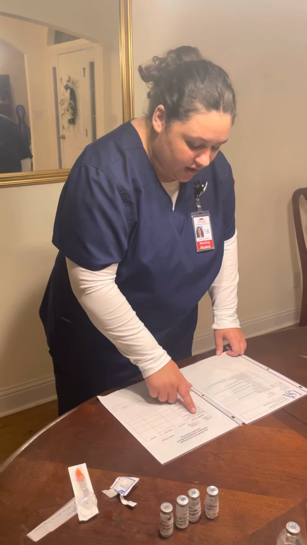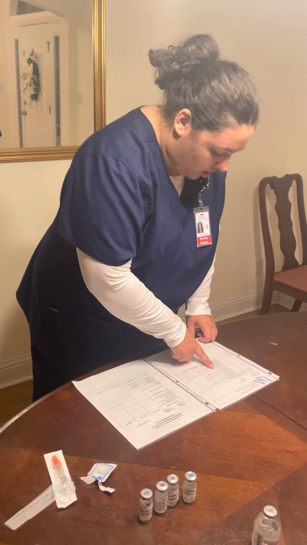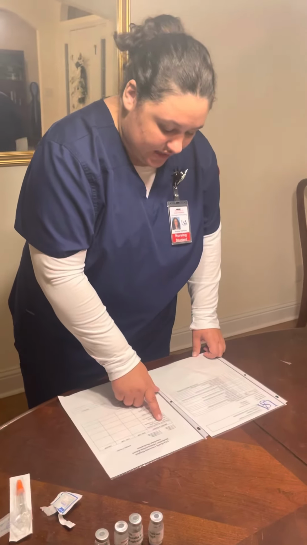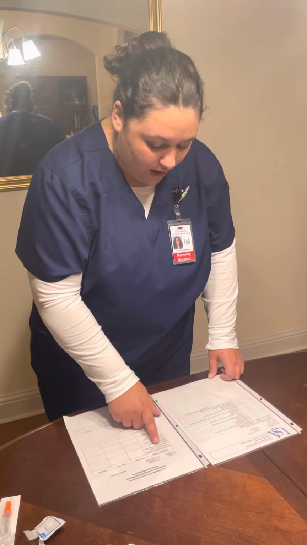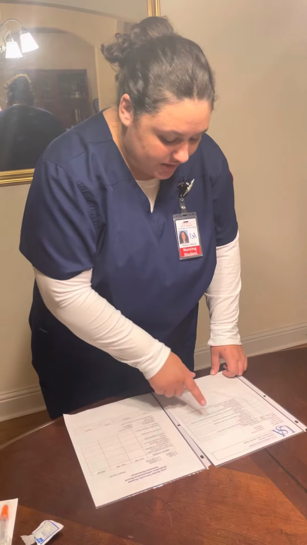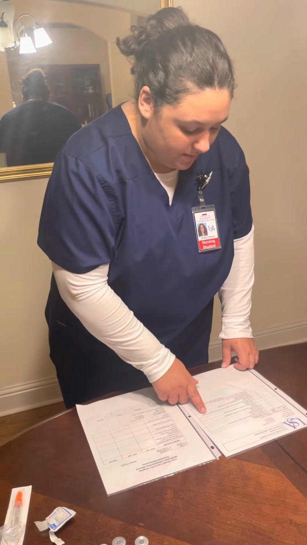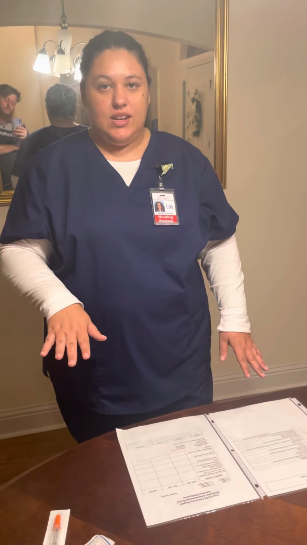Now right drug, Novolin R, regular insulin. Right dose, U100 insulin 10 units. Right route, subcutaneously, right time, 30 minutes before meals, and right intention would be for control of diabetes.